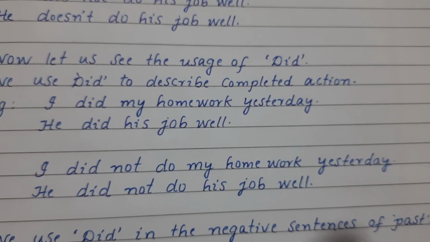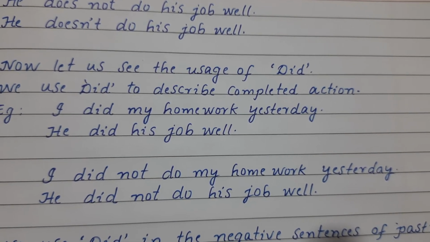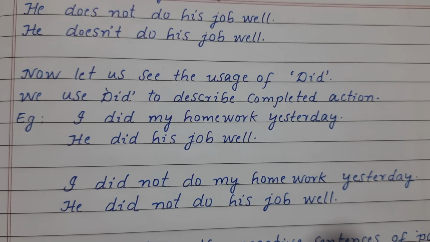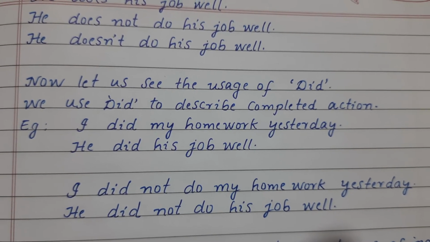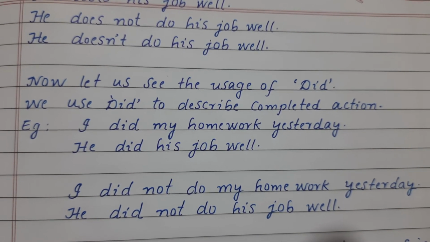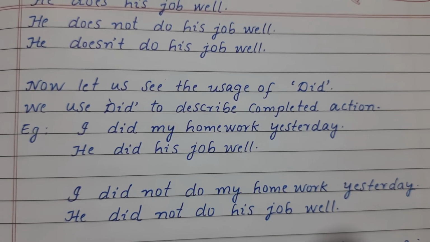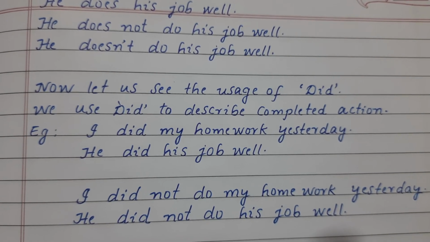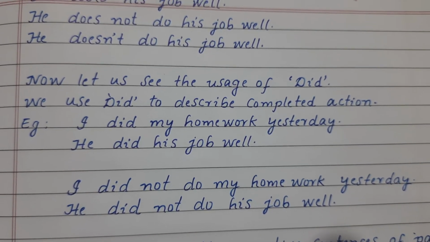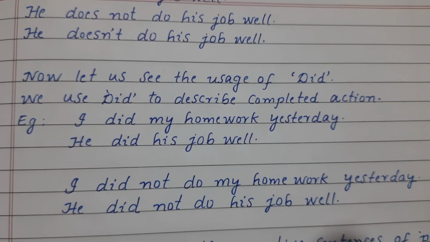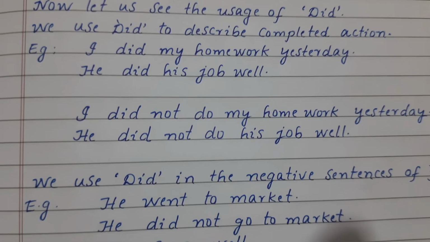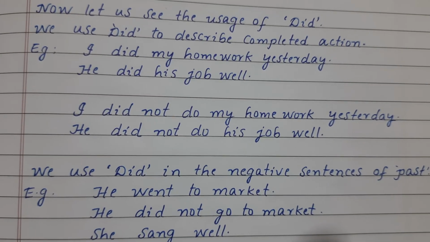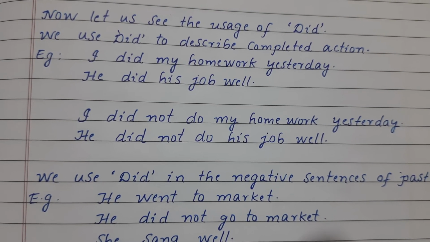Some more examples. I did not do my homework yesterday. He did not do his job well. This is the negative sentence for I did my homework yesterday. I did my homework. I did not do my homework. He did his work. He did not do his work. He did his job well. He did not do his job well. We use did in the negative sentences of past.